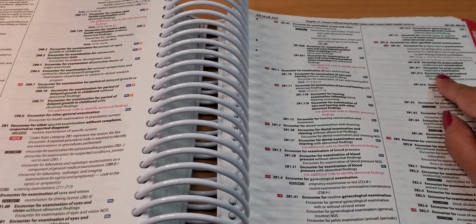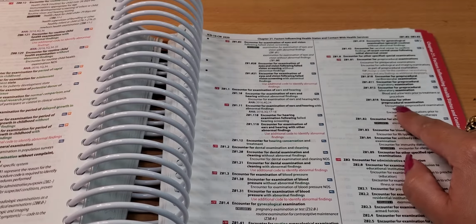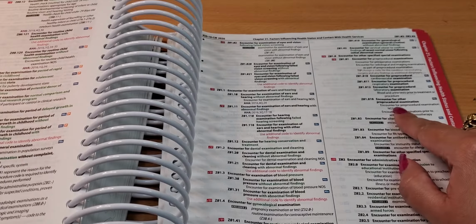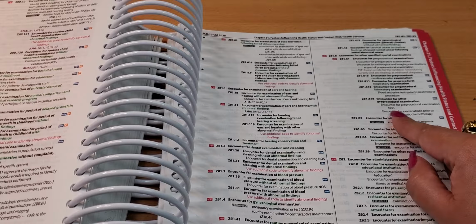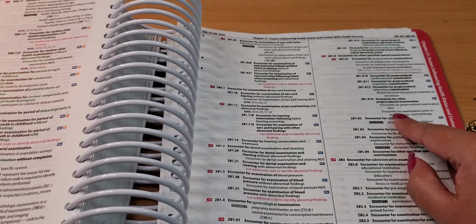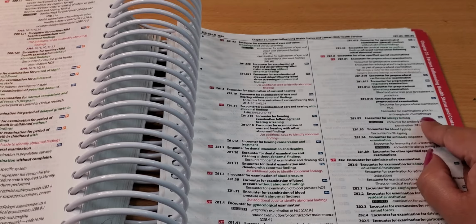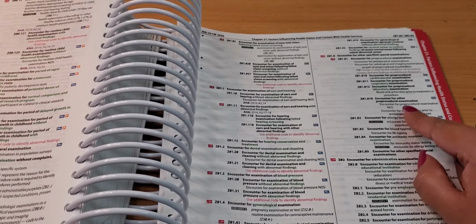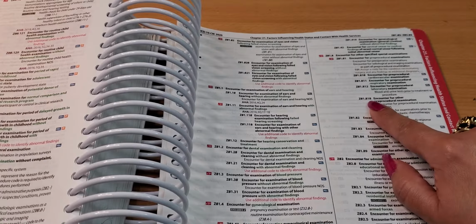Right here, it says Z01818, encounter for other pre-procedural examination. Encounter for pre-procedural examination not otherwise specified. It also covers encounter for examinations prior to anti-neoplastic chemotherapy. Okay, so that is very important. If they're coming in for a pre-op, here's your code right here.